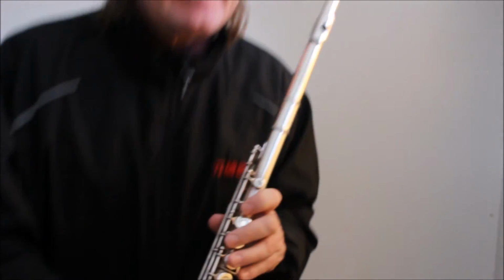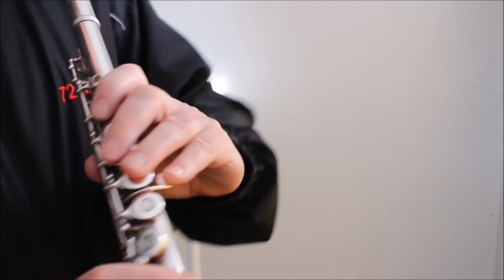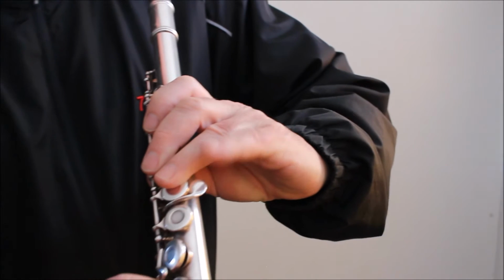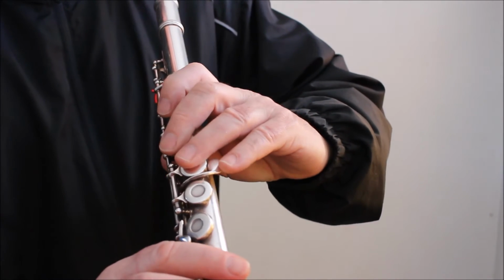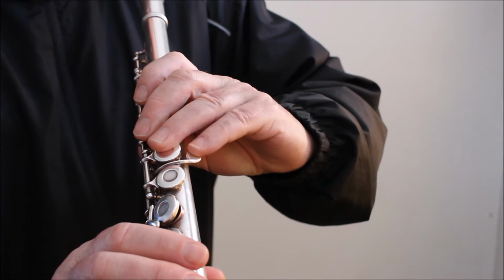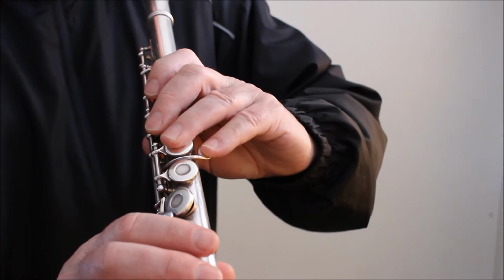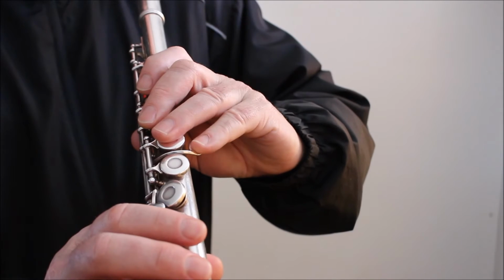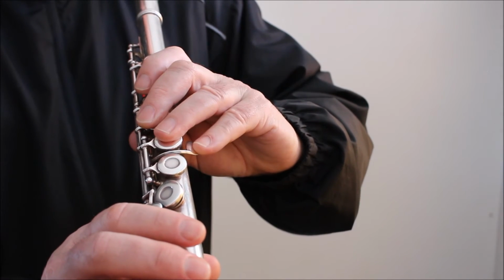And then if you're going from A flat to A, you've got your pinky, your fourth finger of your left hand on the trill key there. Okay, so that's A flat to A. So you lift up the G key as well. So A flat to A.